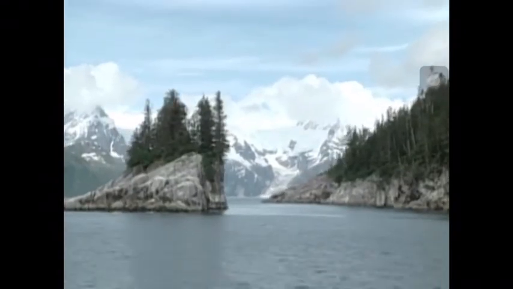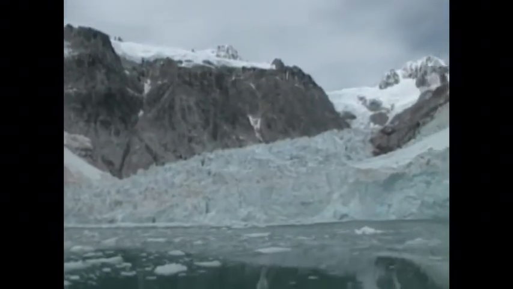I understand this pretty well. Water and wind and all that. But just how does ice create landforms?